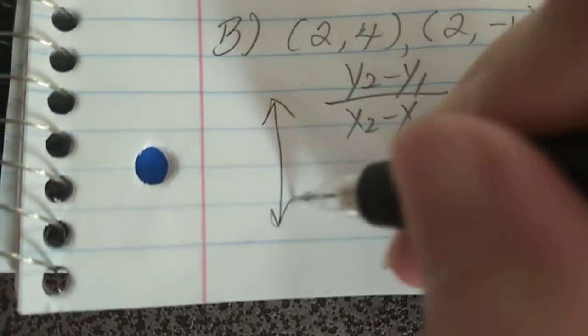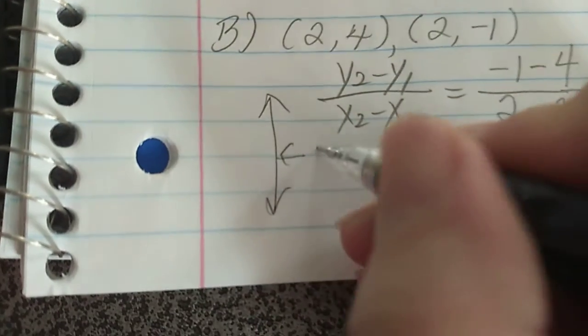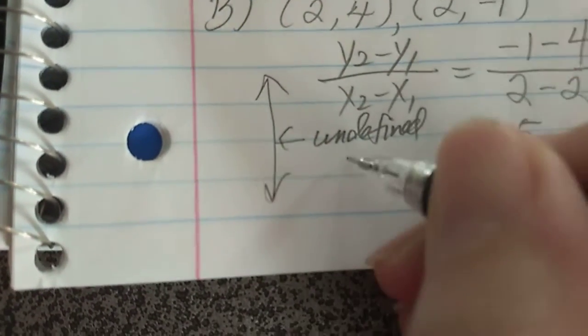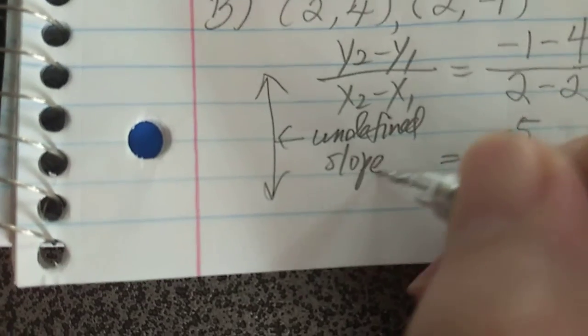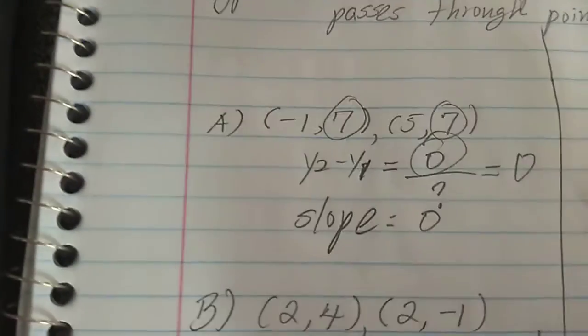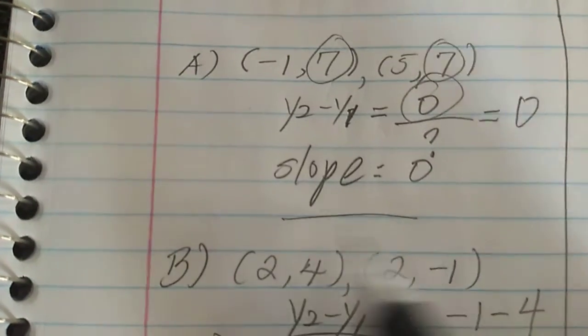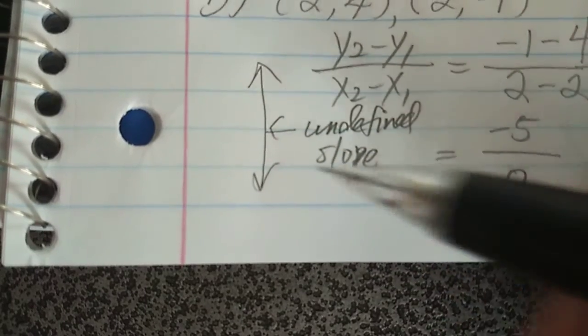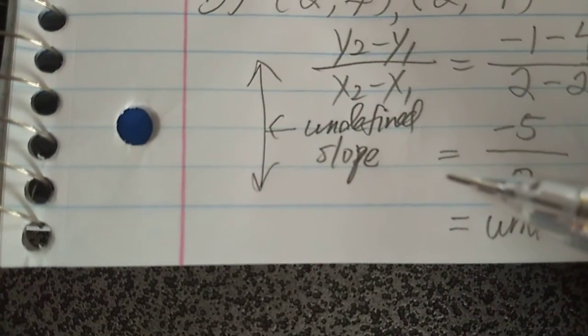Vertical lines have what's called an undefined slope, because it's infinite basically. If it's a flat horizontal line, you have a 0 slope or no slope. But when it comes to vertical lines, we don't call that no slope, we call that undefined slope.